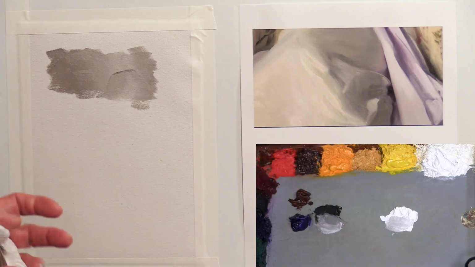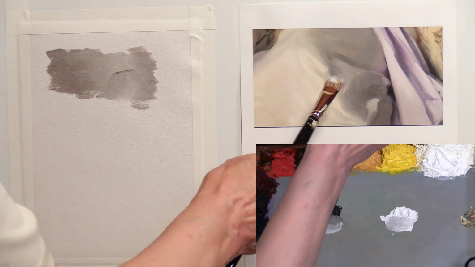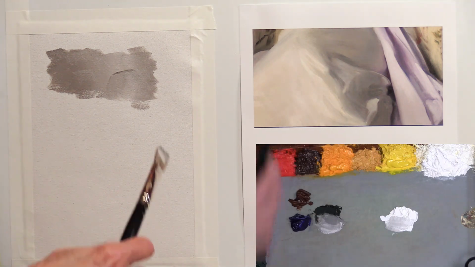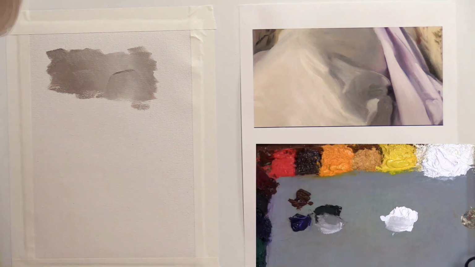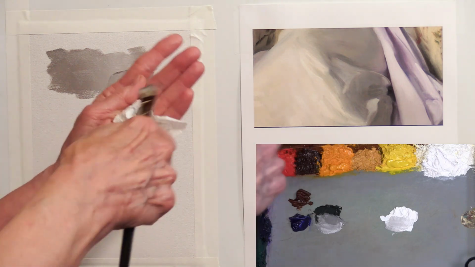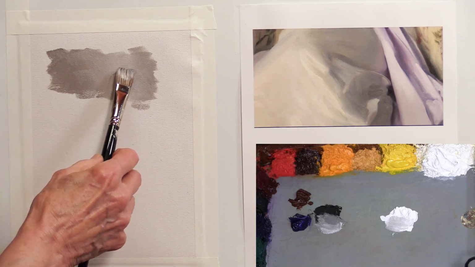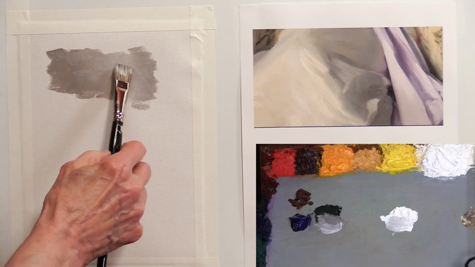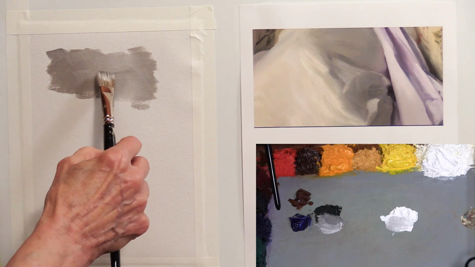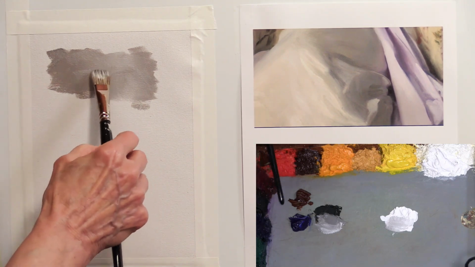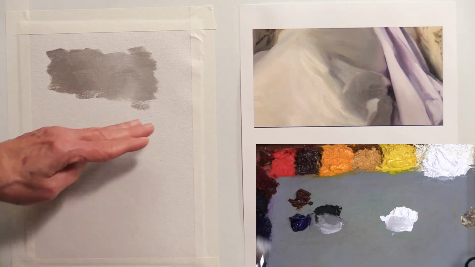If I need that edge a little bit as if it were like right here, I need that edge a little bit more blended. And so I just wipe the paint off the brush. Just get the paint wiped off the brush and pull the brush very gently, just the tips of the brush, very gently against that edge, moving it in the same direction, and we get that blend.